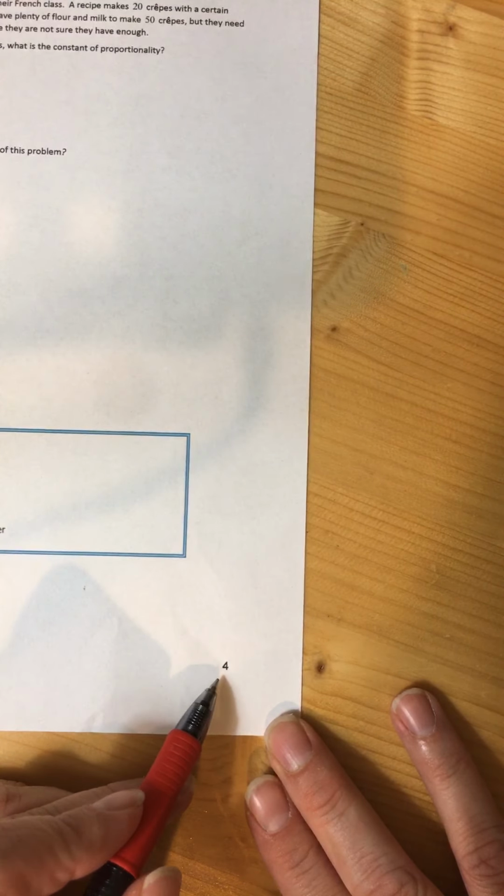This is in the gold packet as well. Sorry, this is not a gold piece of paper, but this is packet 1B, and this is page 4. Example 3 is about French class cooking.